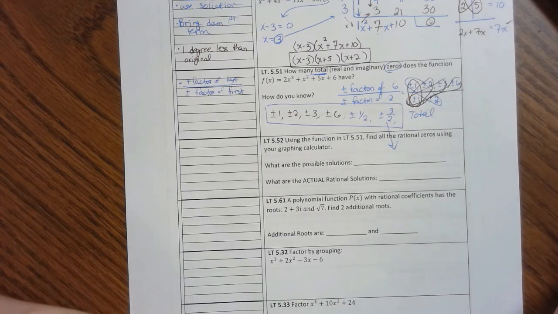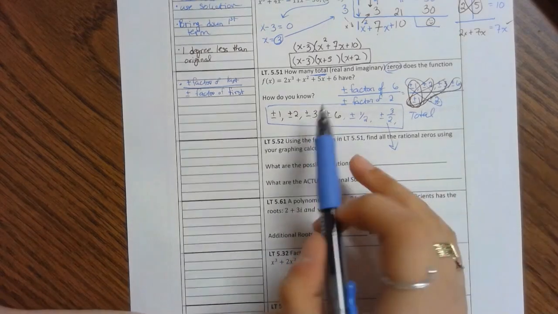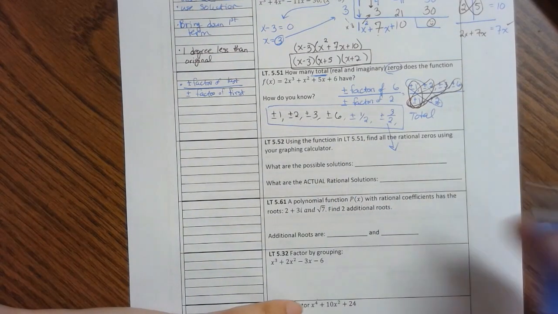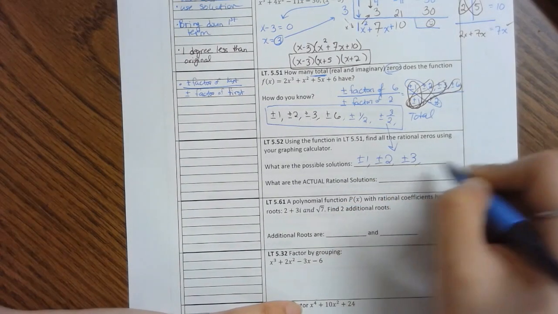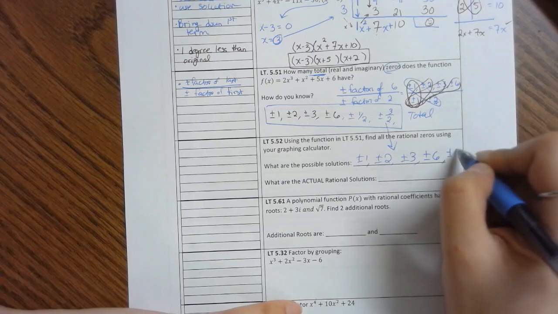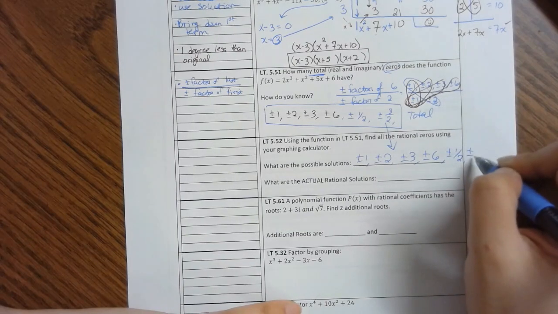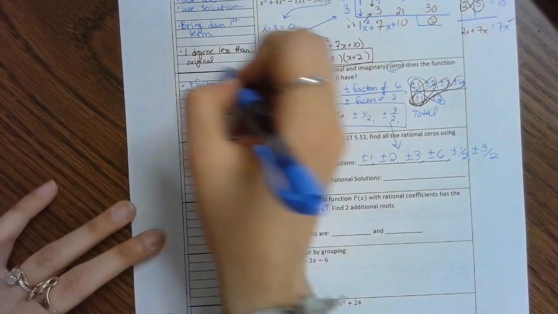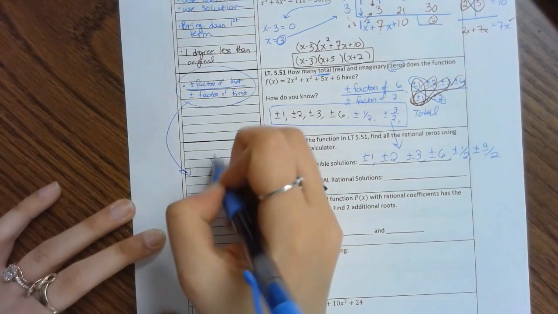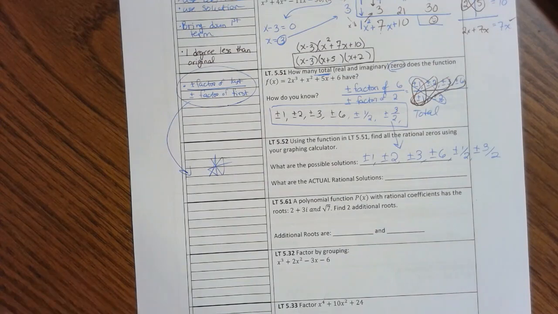Well guys, I can't read the directions. So this is actually going to go down here. Possible solutions: plus and minus 1, plus and minus 2, plus and minus 3, plus or minus 6, 1/2, and 3/2. Right? So factors, plus and minus, put it down there. I'm too lazy to make a new video.